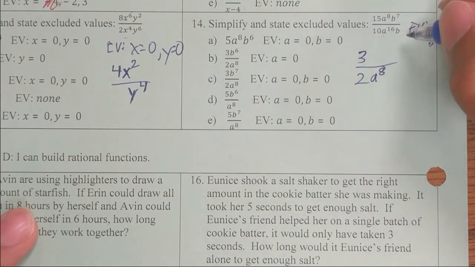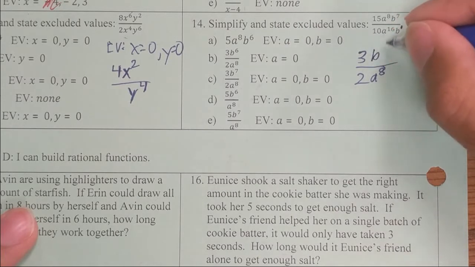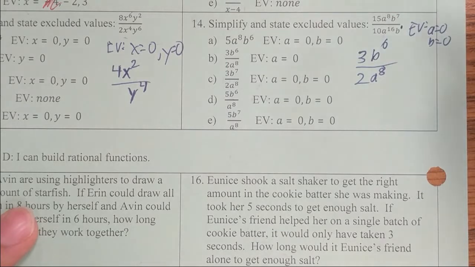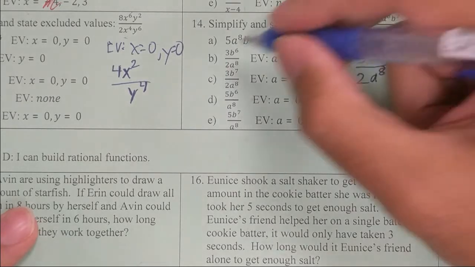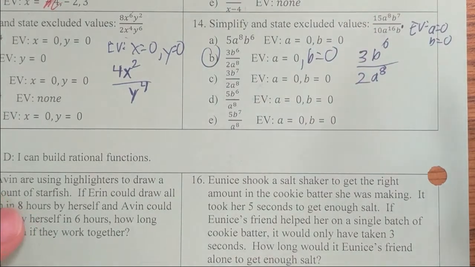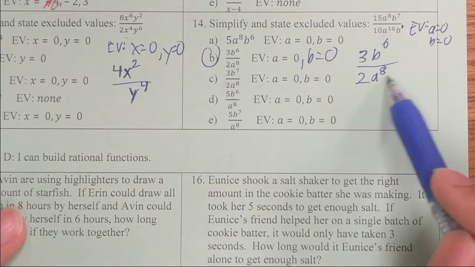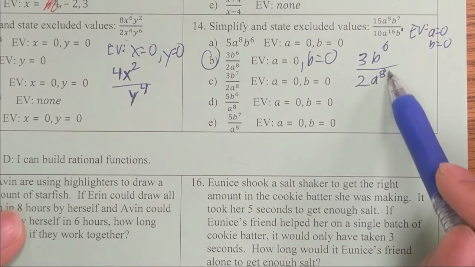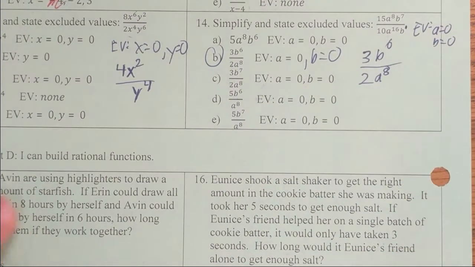There's 8 left over in the denominator. And then b to the 7th over b to the 1st. Get rid of 1 b from each. You're left with b to the 6th. So that would be choice B, but again, I made a mistake. B equals 0 is also an excluded value, because even though there's no b in the denominator at the end, we look at the original function.